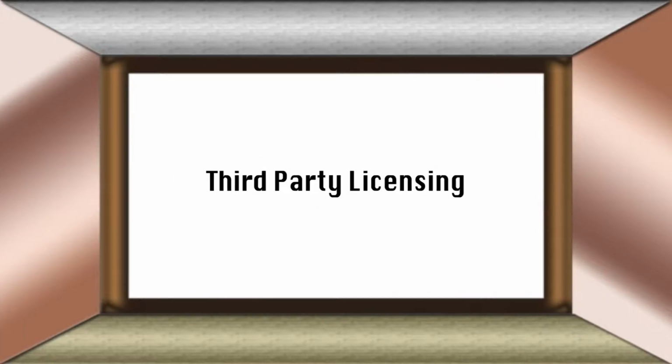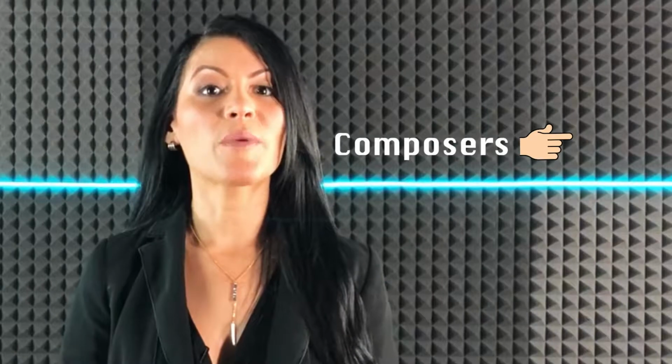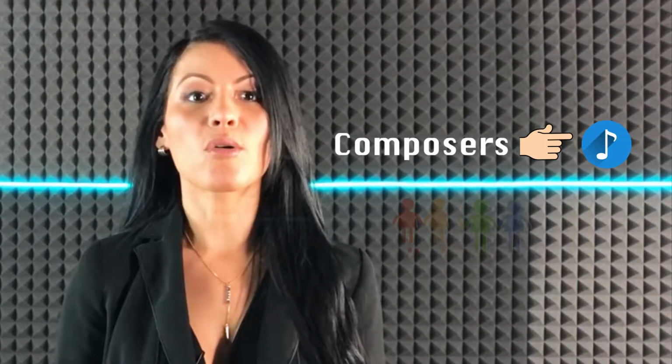Let's first discuss the third-party licensing process. When thinking about asking other people to use their music, you have to know that there can be multiple parties involved. Who are the players? The first ones are the composers or songwriters, who usually own the copyright to the composition. One single song can be composed by multiple people.